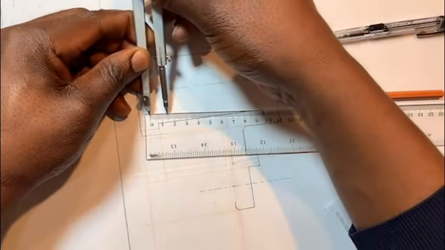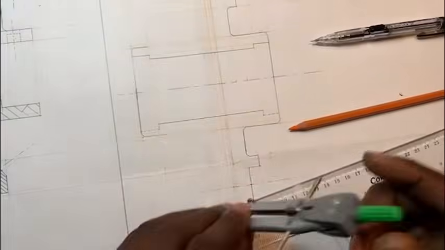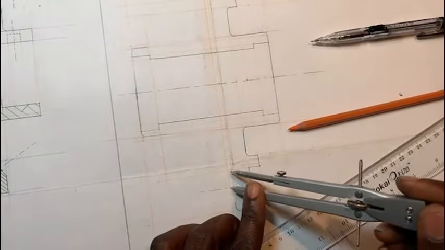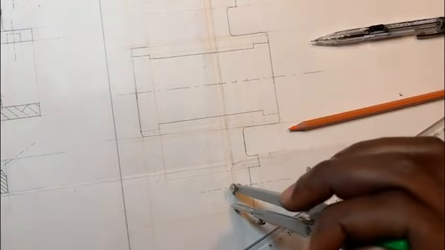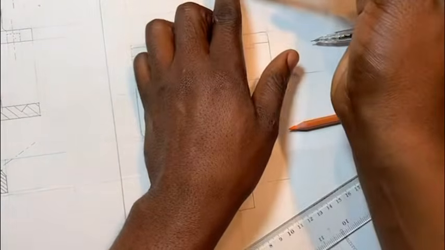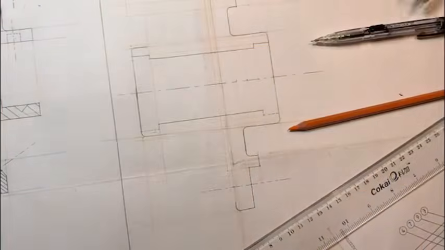This is 15, this is 14. Then I double check. This is 14. Then I place it here, mark this side, and mark this side. Place it here, mark this side, mark this side.